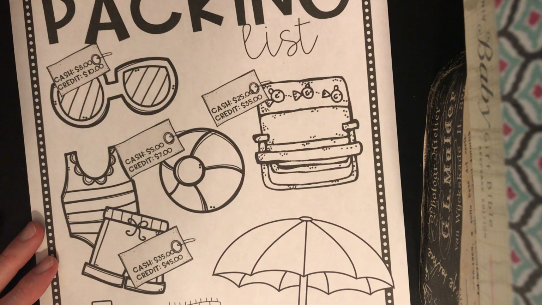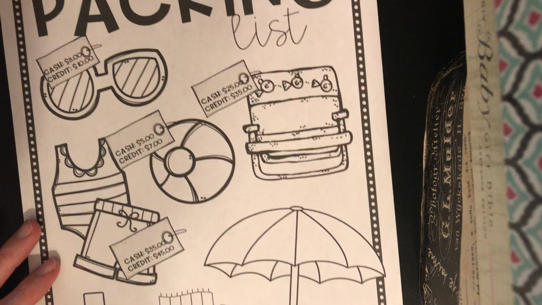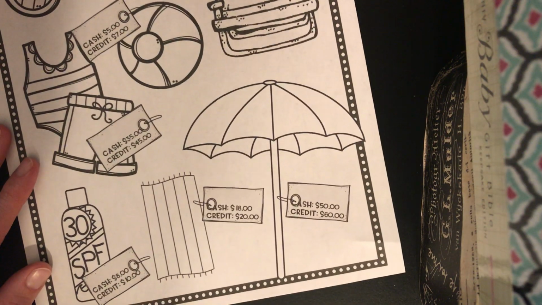I wish I was going to the beach right now, but I'm not. I'm sitting in my house all day, every day.